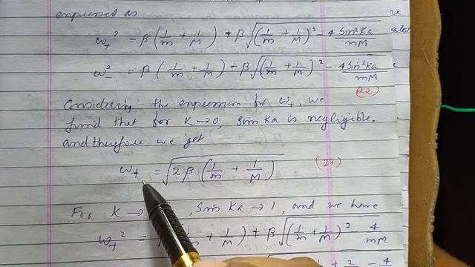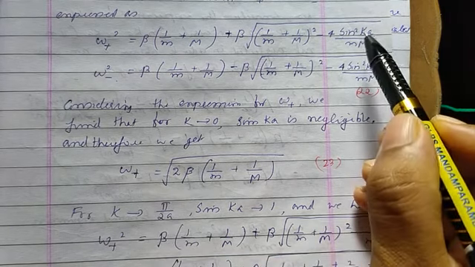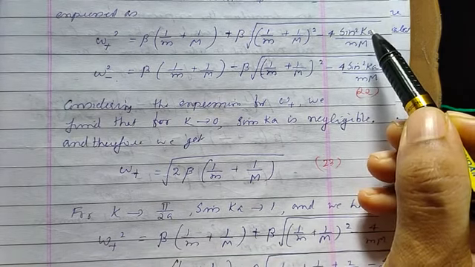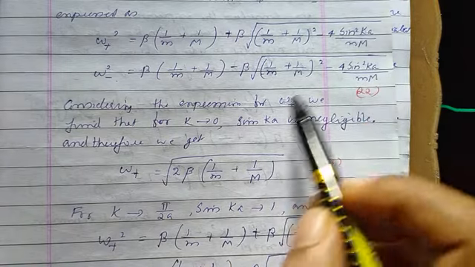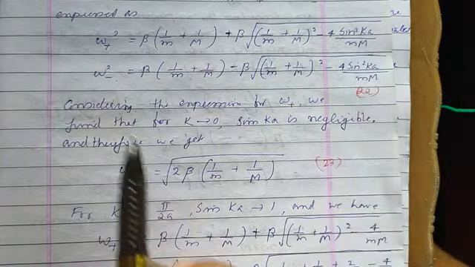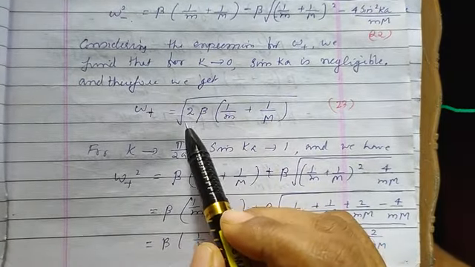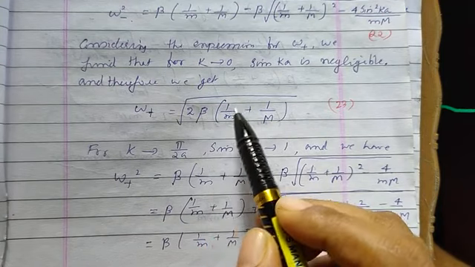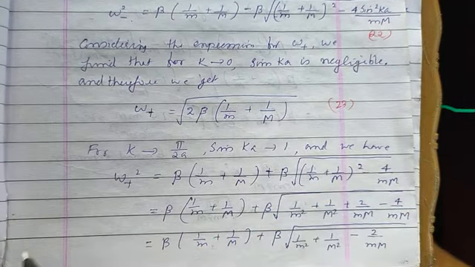So when k tends to 0, this value is negligible, so we will remain with the terms 2 beta into (1 by m plus 1 by M).